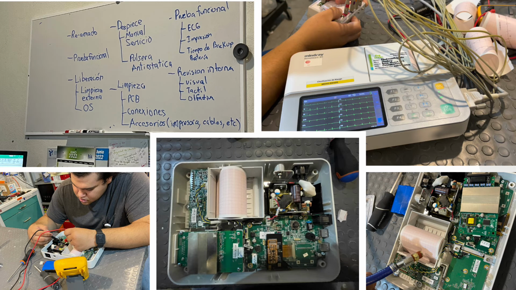Here we can see the preventive service that I did to an electrocardiograph. In the first image, we can see the steps that we need to follow. For example, functional proof, dismantle, internal review, cleaning, putting everything back together, another functional proof to see if it's still working, and deliberation, which includes the filling of a service sheet.